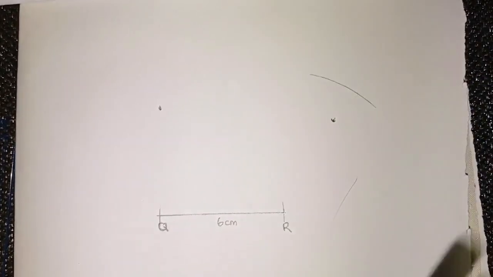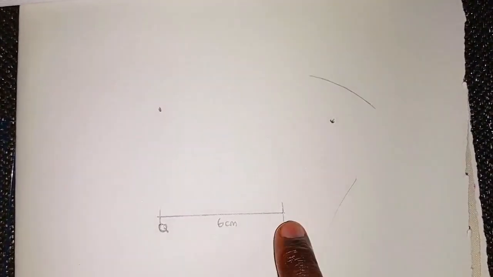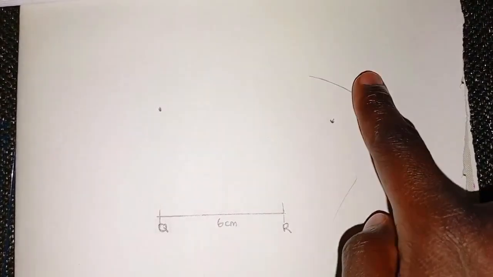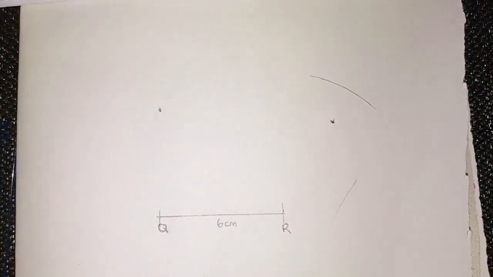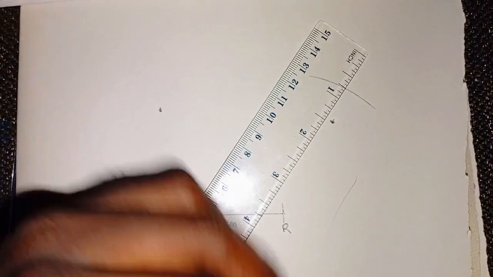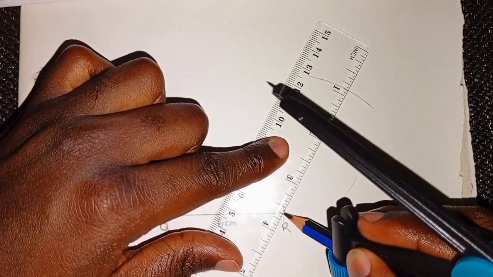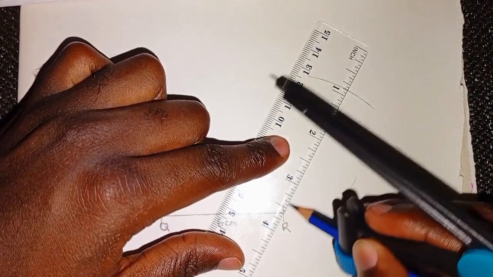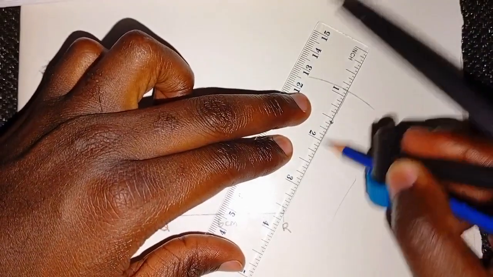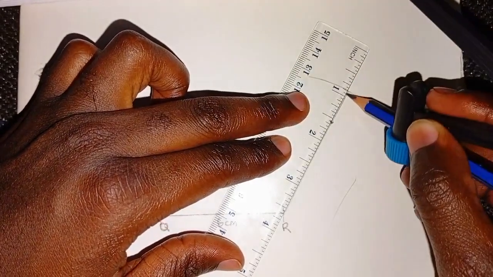This will satisfy QRS. We know S is somewhere here because of the angle measured. So now all you need to do is to draw a line from here, you pass through the mark, perfect, like that. Wonderful.